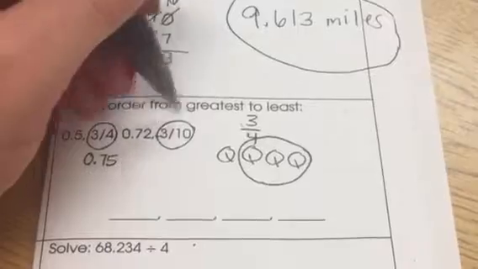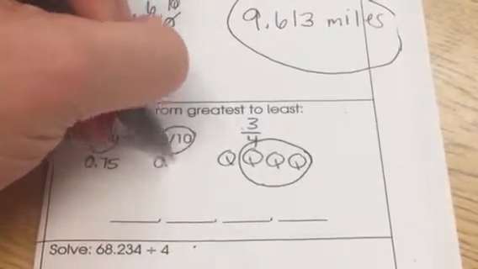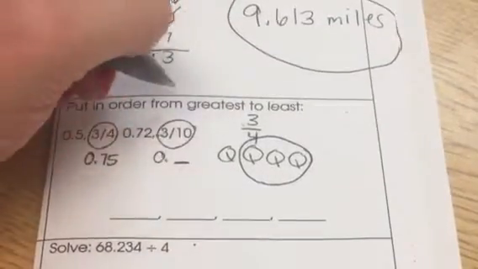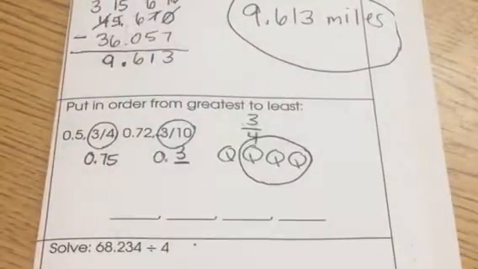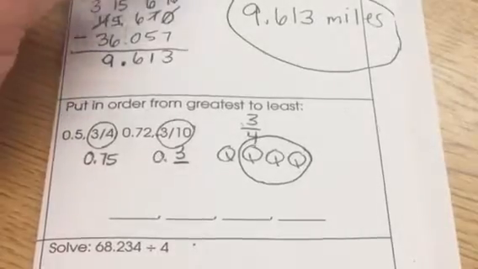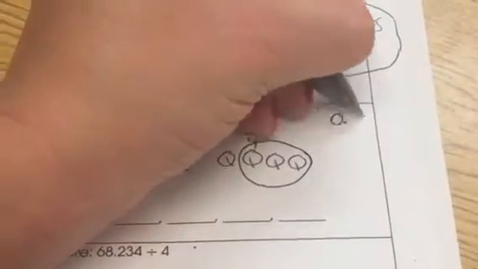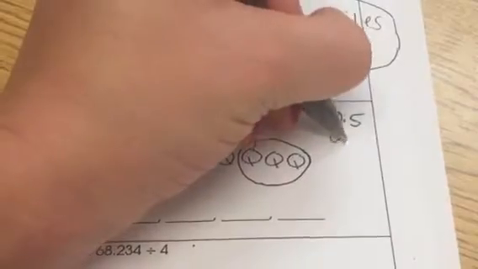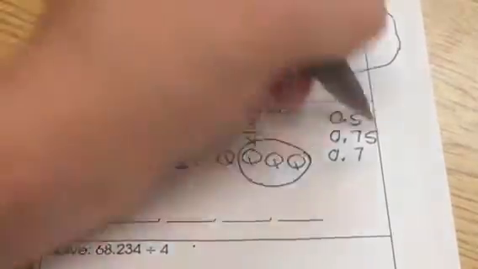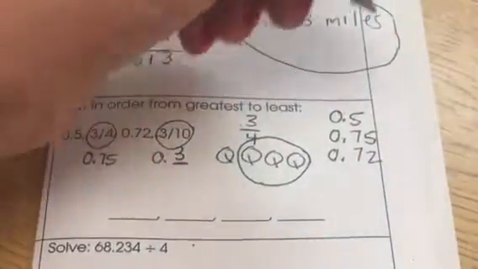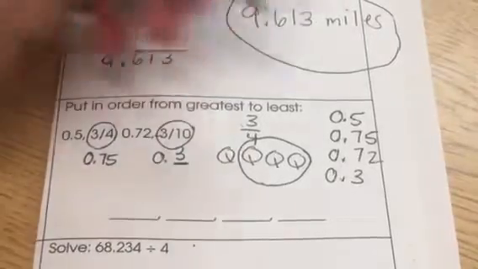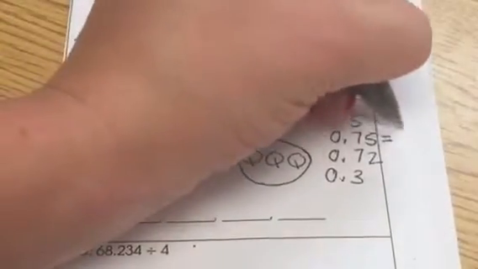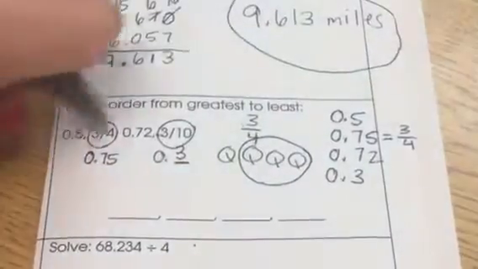And then this one says 3/10, and it's literally telling me my first decimal place after the decimal is the 10th place. So I put a 3 there. Now I can line up my decimals and help me figure out which one is the biggest and take it to the smallest. Another good thing to do here is to put the fraction next to the decimal, because when you write it down, you're going to want to write that fraction down and not the decimal.